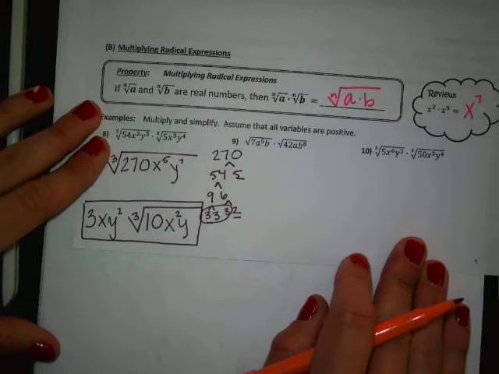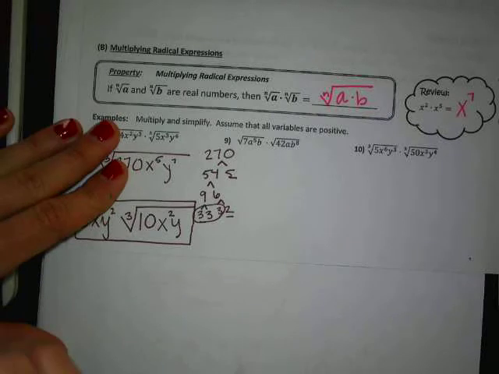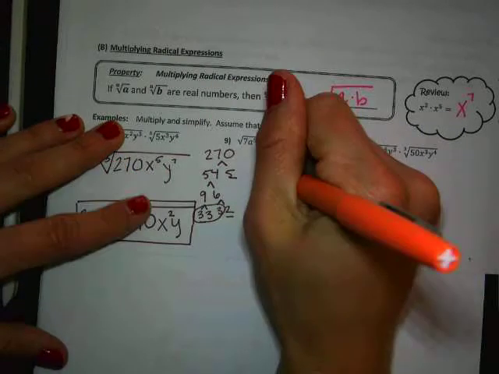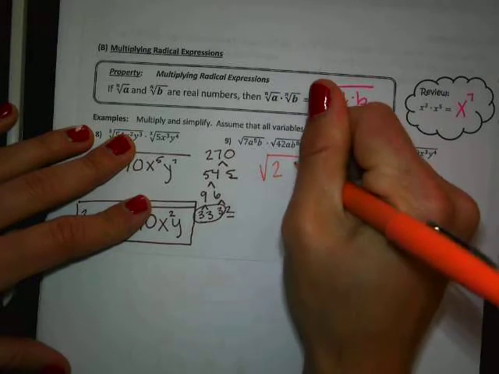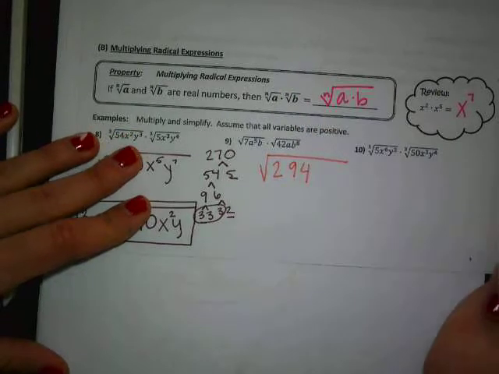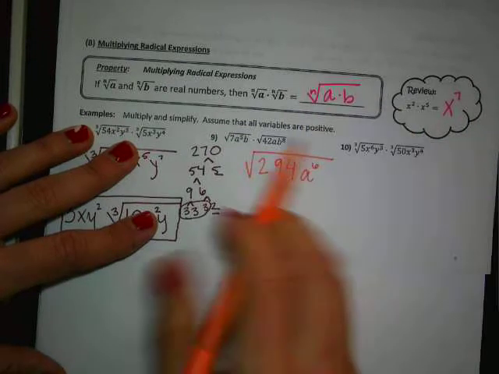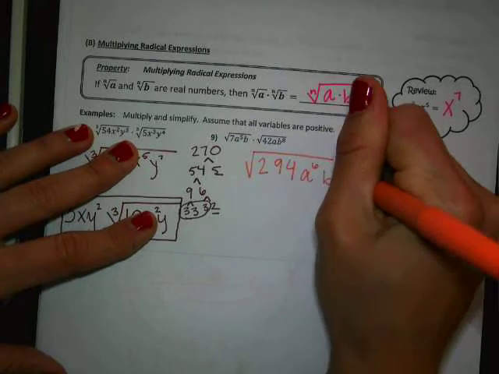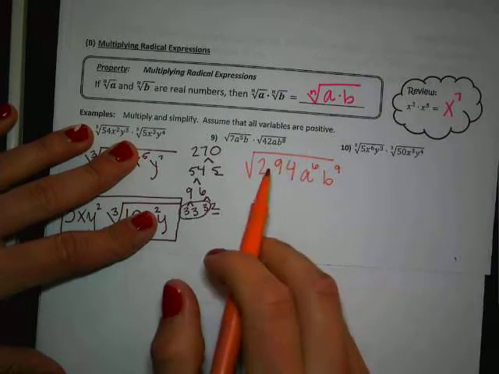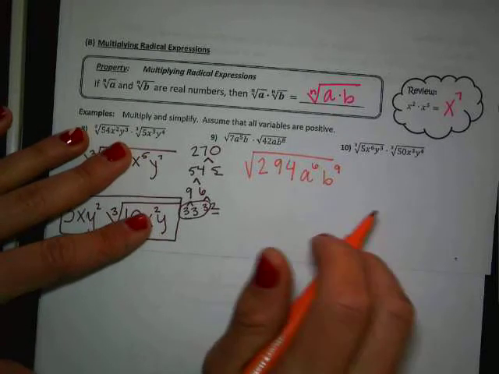All right, number 9. I'm going to skip number 10, but we're going to do one more of these. 7 times 42 is 294. Then a to the power of 6, because 5 plus the understood 1 is 6. And then b to the power of 9.